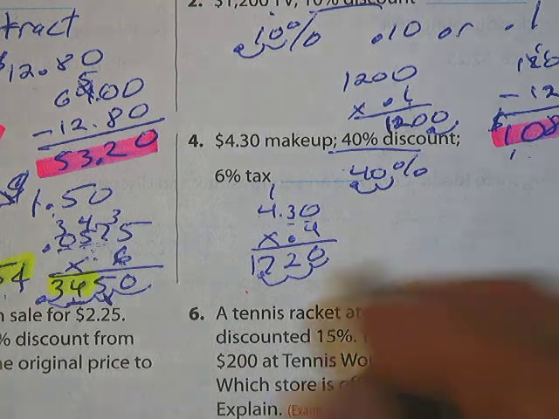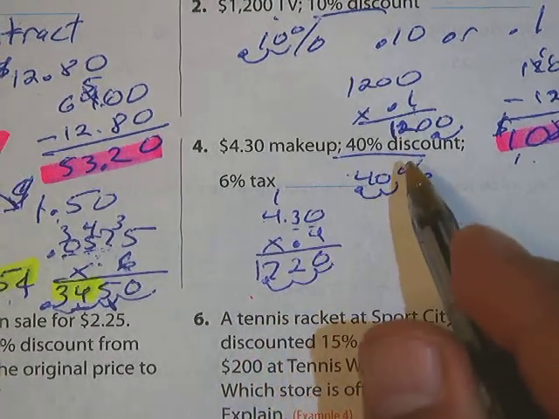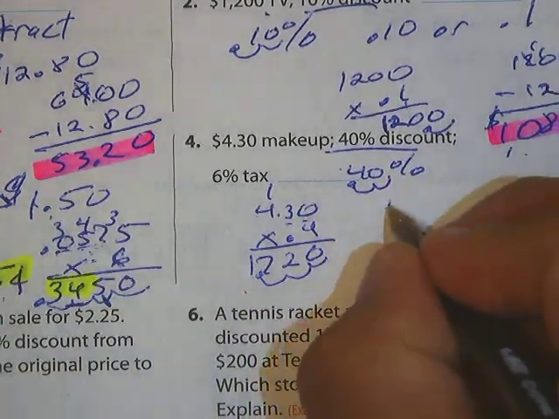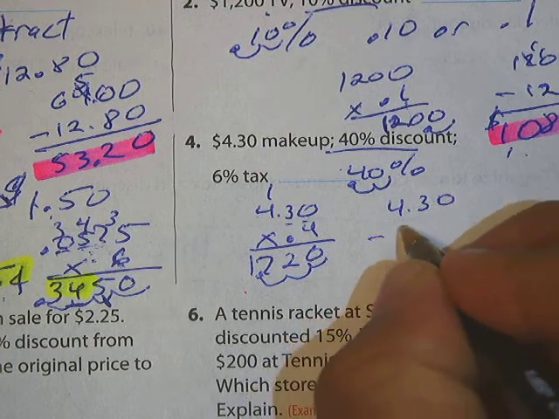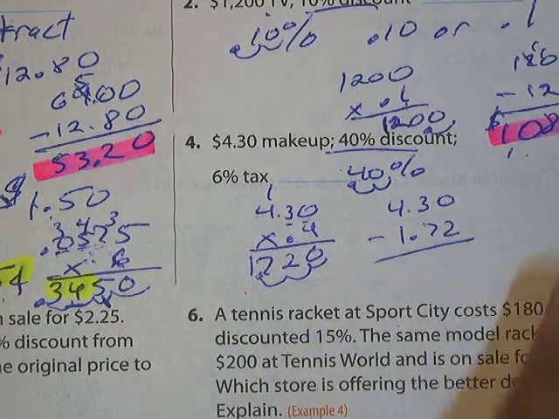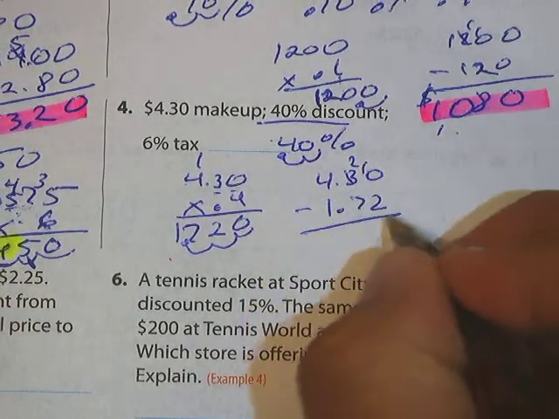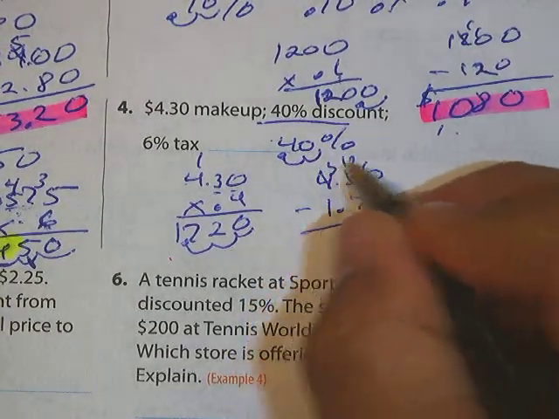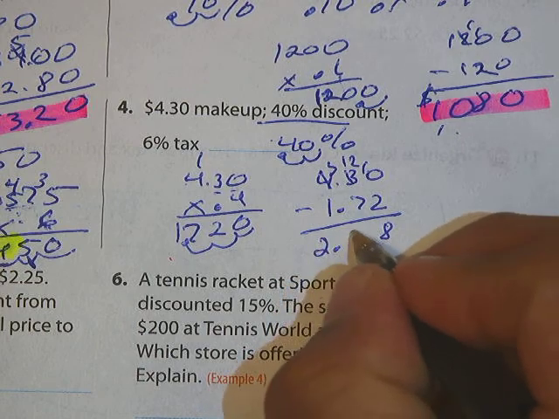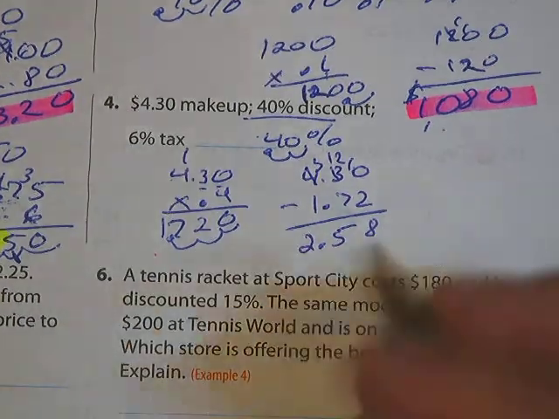I get 4 times 0. 4 times 3 is 12. 4 times 4 plus 1 is 17. There's 1, 2, 3 numbers to the right of the decimal. $1.72. This is the discount. So now I'm going to go back and subtract 4.30 minus $1.72, and I'm going to get the new price.